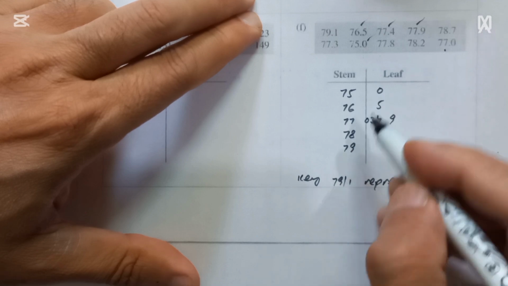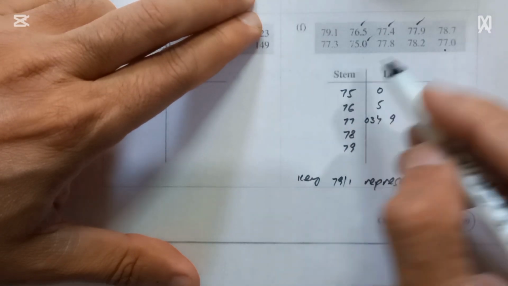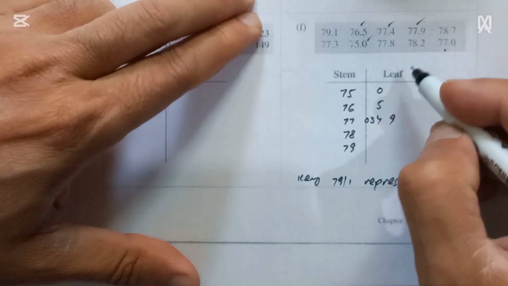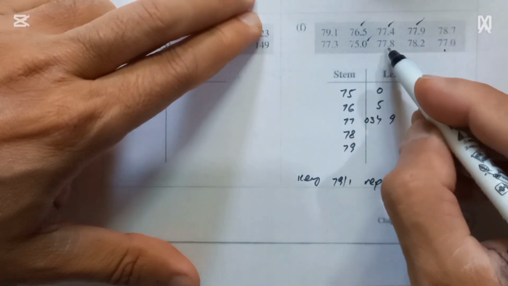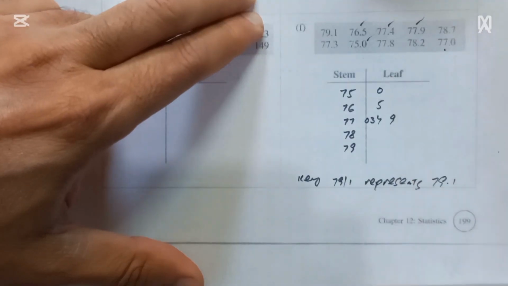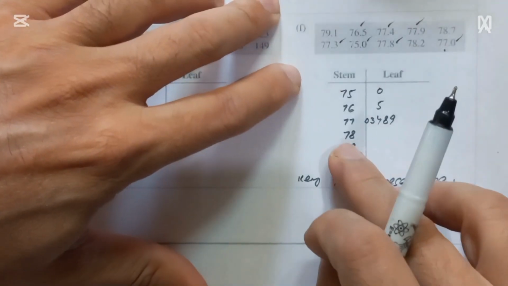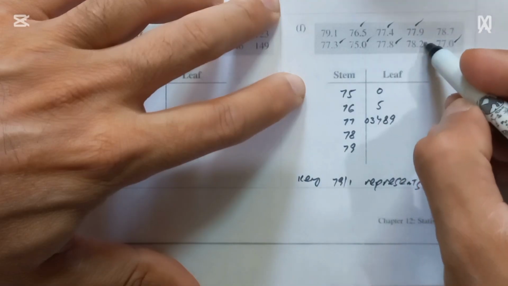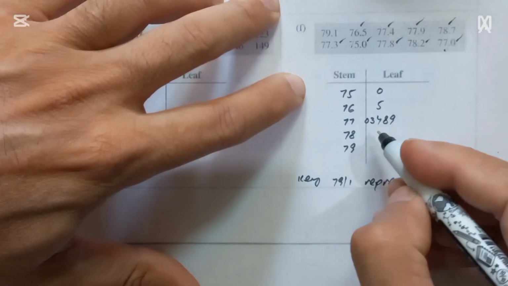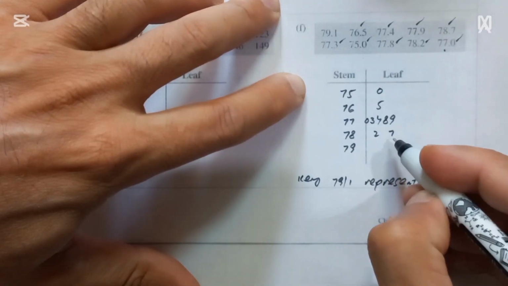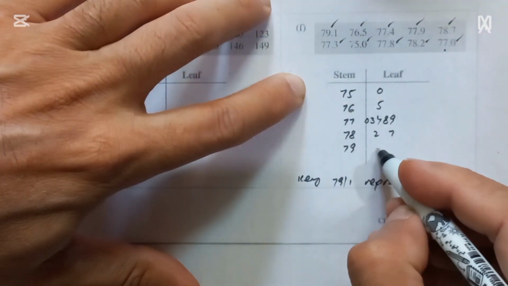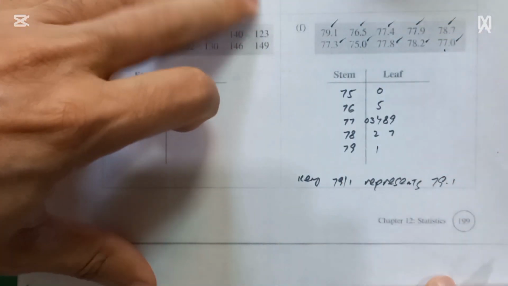Then 78. In 78, there are 78.2 and 78.7, so 2 and 7. Then 79, so this is 79.1, so 1. So this is the stem and leaf diagram.